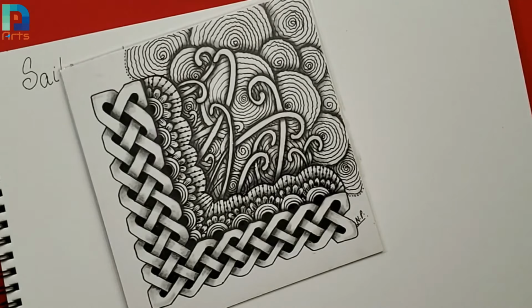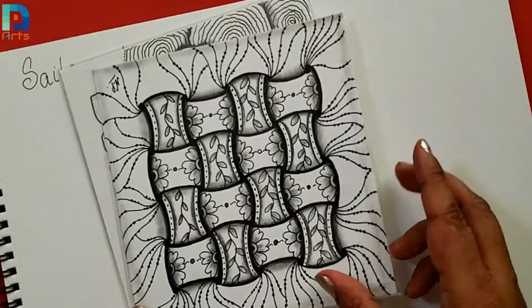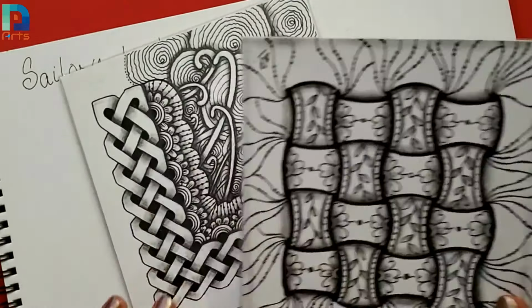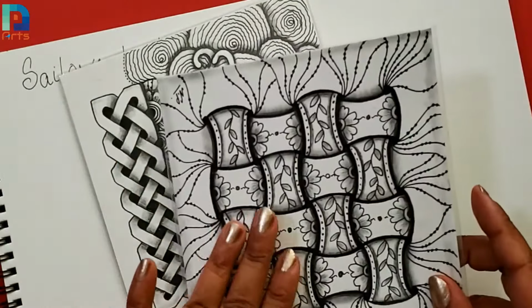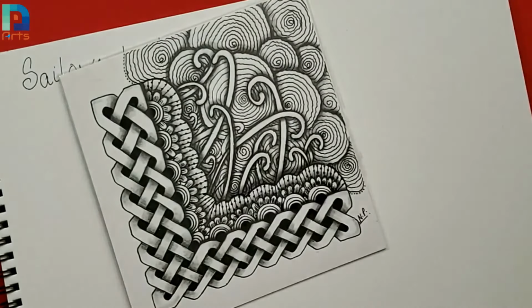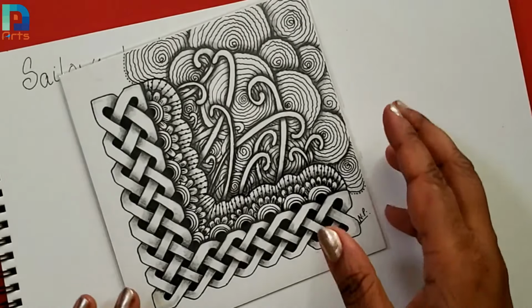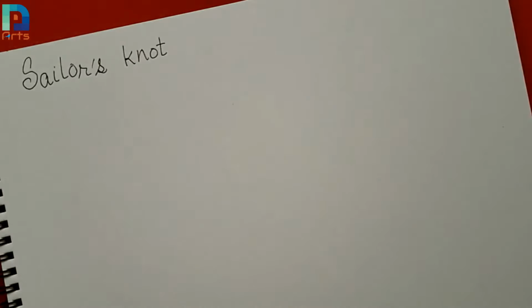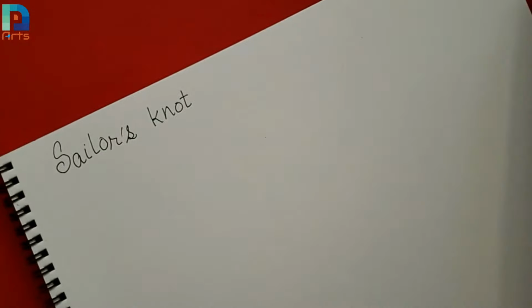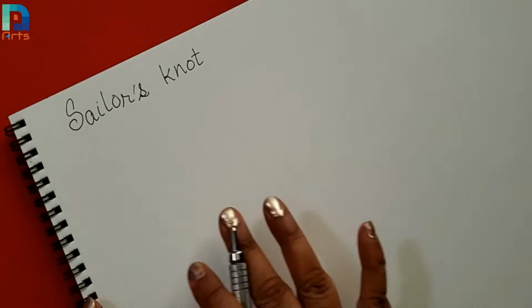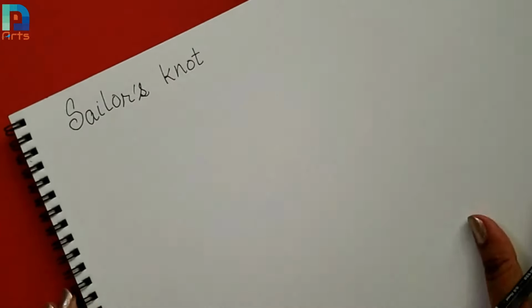Like if you see the Huggins one, in this one they are again going over and under. This is a little wider, and a lot of other tangles are already there which are inspired by these kinds of Celtic knots. So let's start with the very simple one.